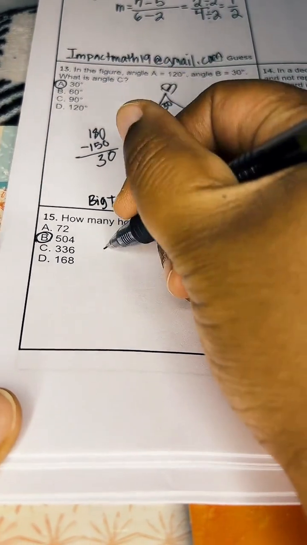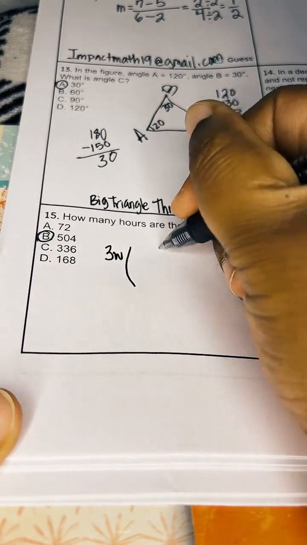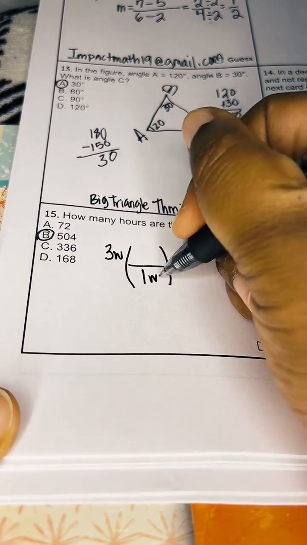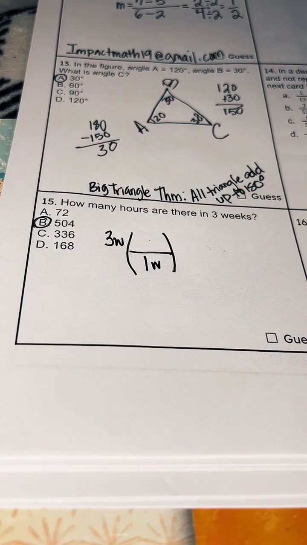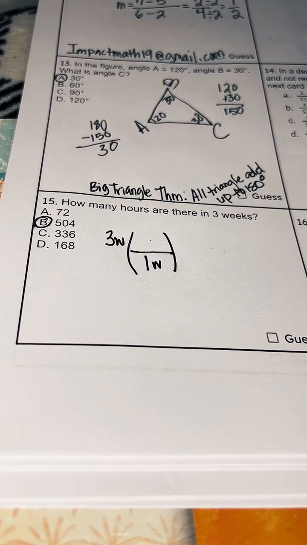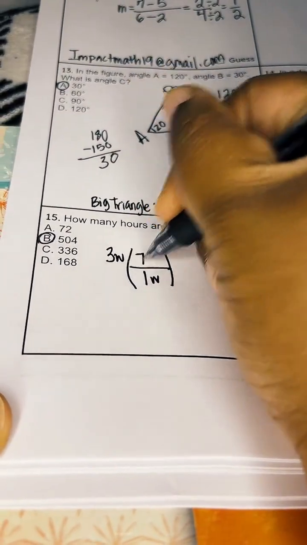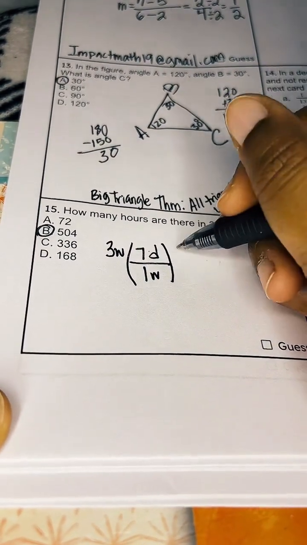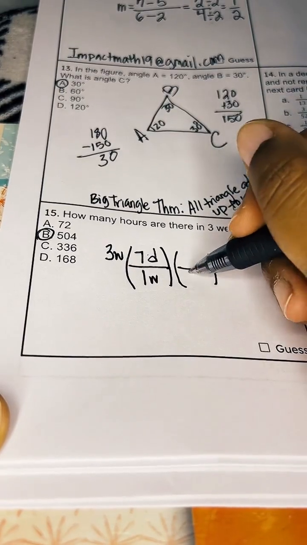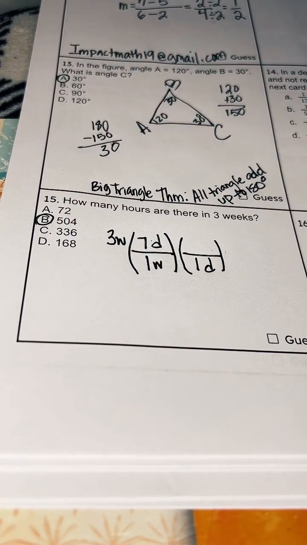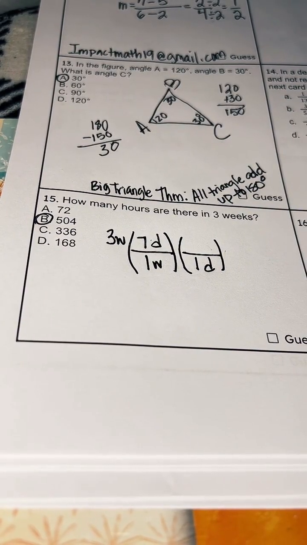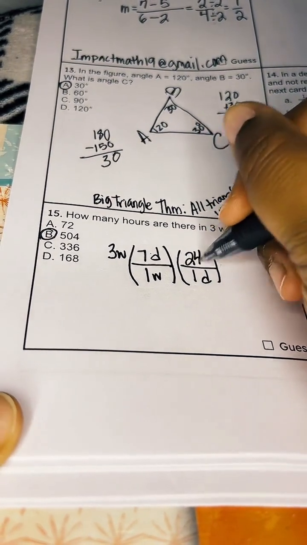Okay, so if we're going to start with weeks, we have 3 weeks. 1 week is how many days? Put it in the chat. Ashley said B too. 7. Good. Okay, we got 7 days equals 1 week. Well, remember, we're trying to get to hours, so let's keep on going. 1 day equals how many hours? Good, RTX. Of course, 24. Good, there's 24 hours in a day.